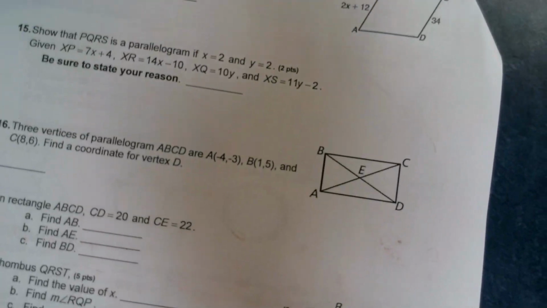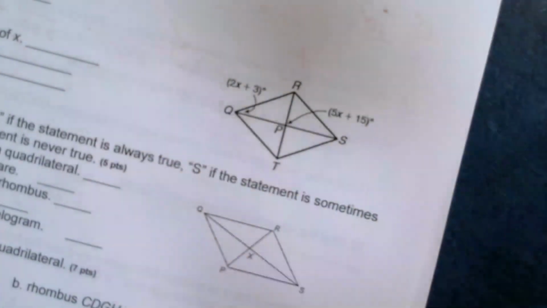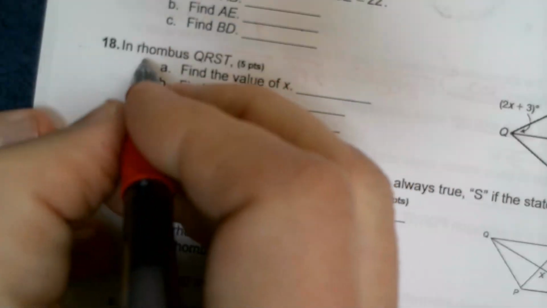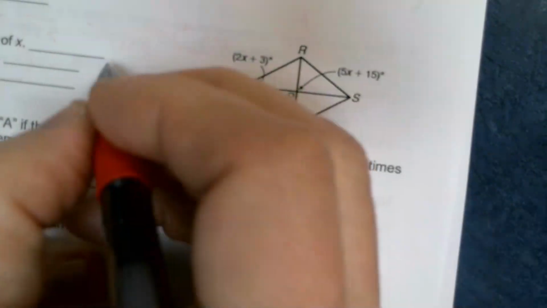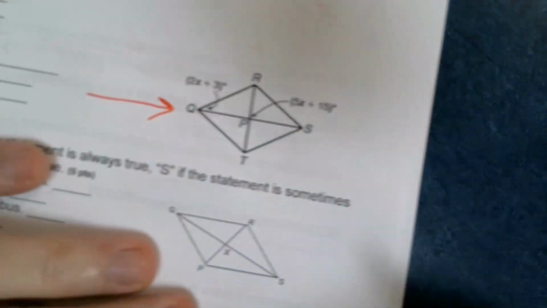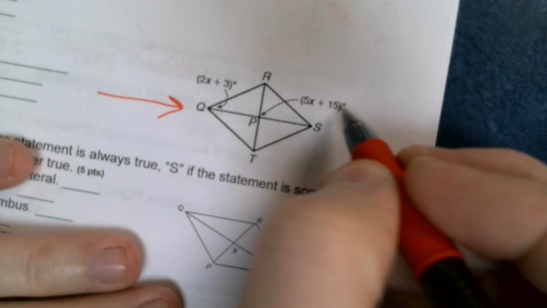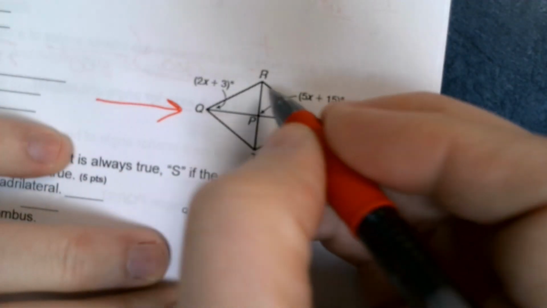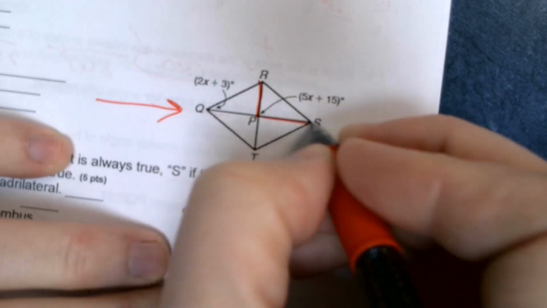Okay, but let me go to some of the things that people had some real issues with. And let's see if we can talk about them a little bit differently and see if this makes sense. I'm going to go to this one right here. So this is a rhombus, and this is the picture of the rhombus. And this 5x plus 15, it even has degree markings, is pointing to this angle right here.